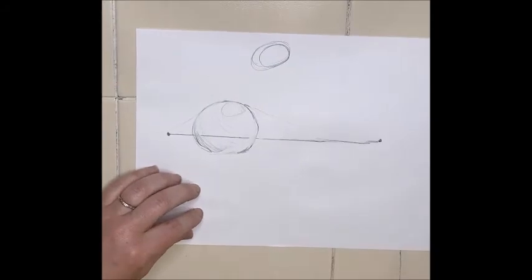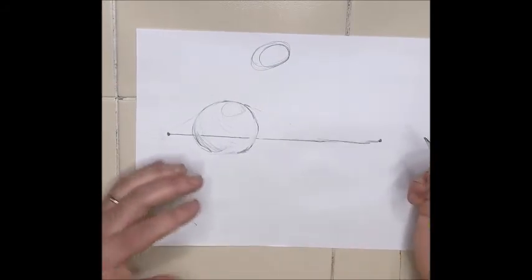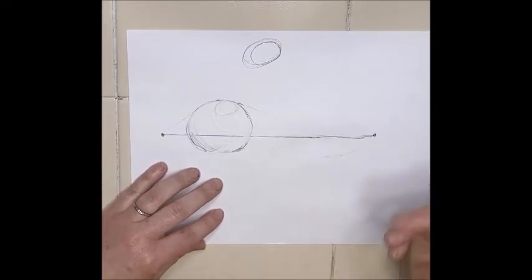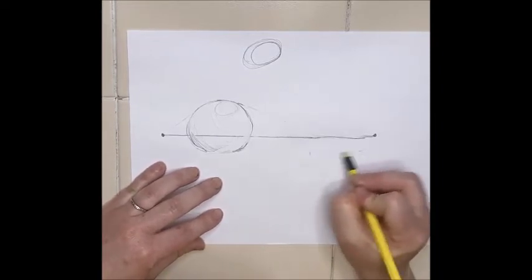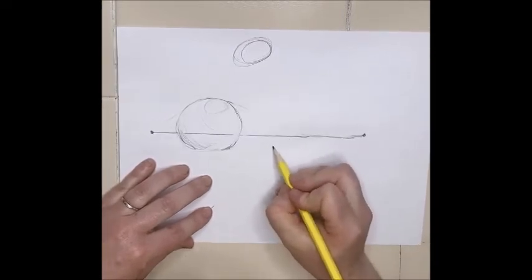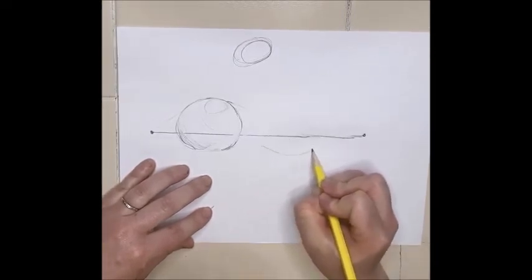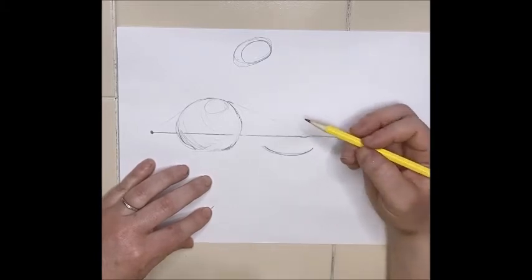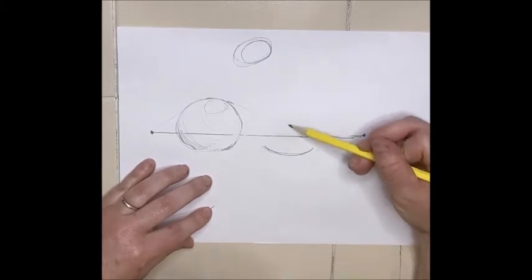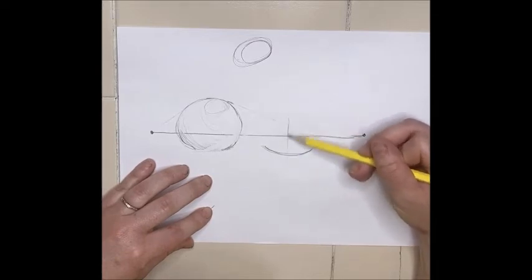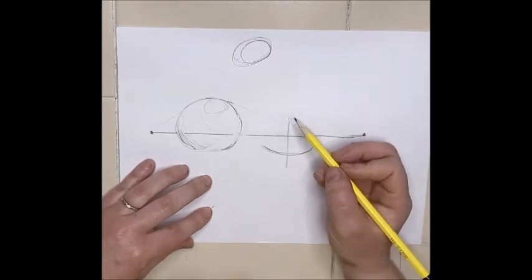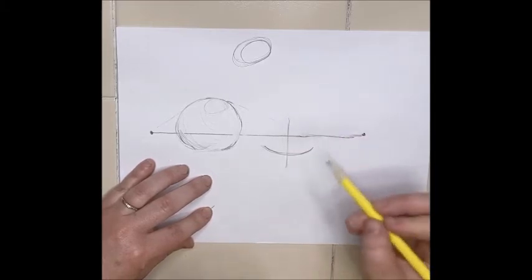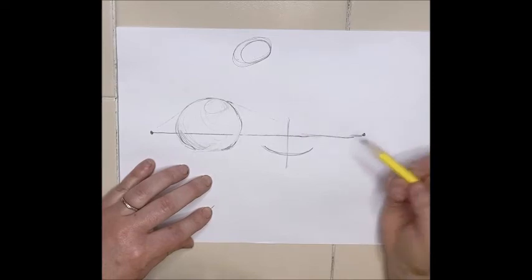Now, if you're doing something more cylinder-ish, you would draw the bottom of your cylinder. Here, I'm gonna actually move it over a little bit. You would draw the bottom of your cylinder. I'm gonna do a little one like this, okay? And then you would draw your middle line.